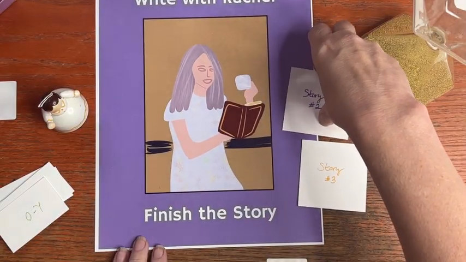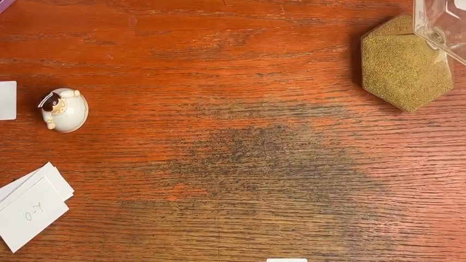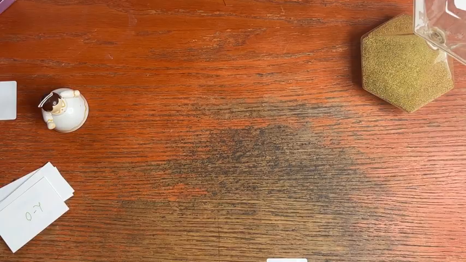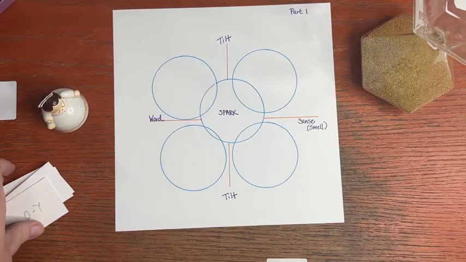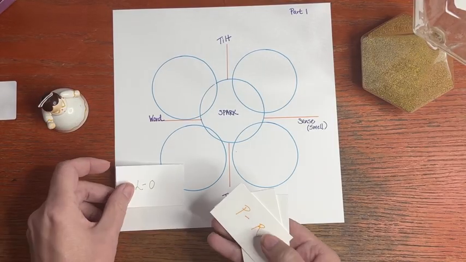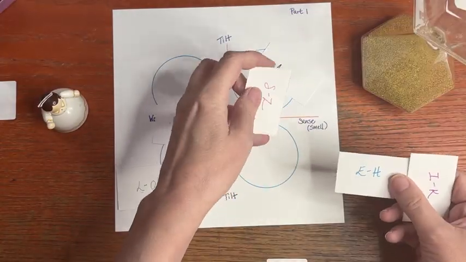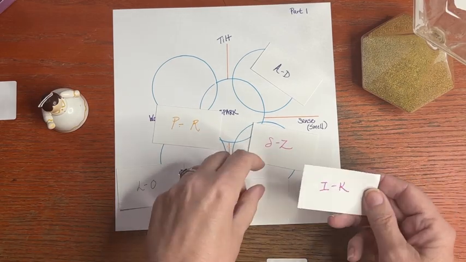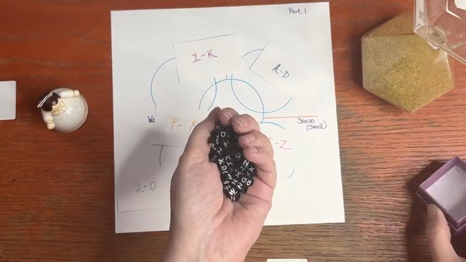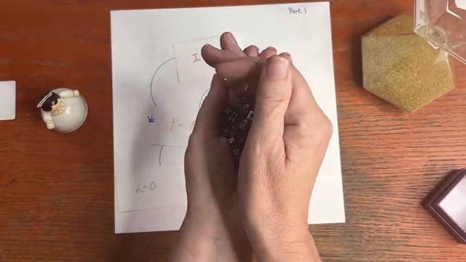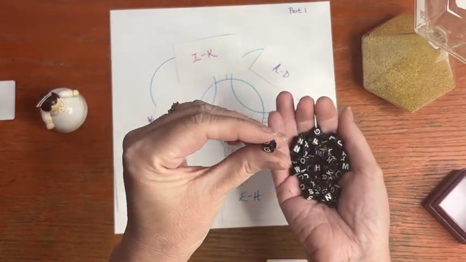Now we're also going to choose a sensory word for the day. Actually, the sense of smell is what we're going to be working with today. So I have several smell words here that I've written on these cards. So let's choose again and see what letter we get. And this time we have the letter G.